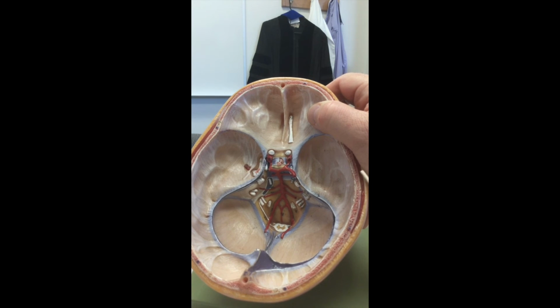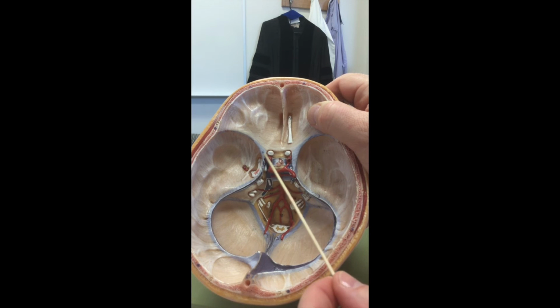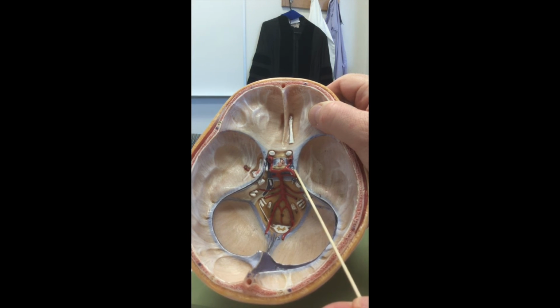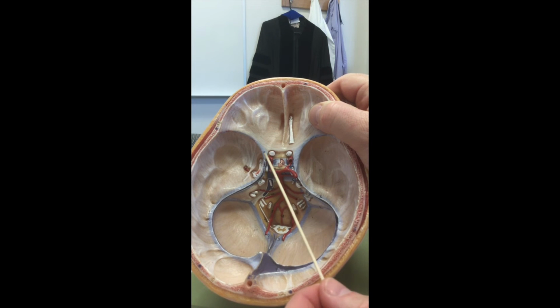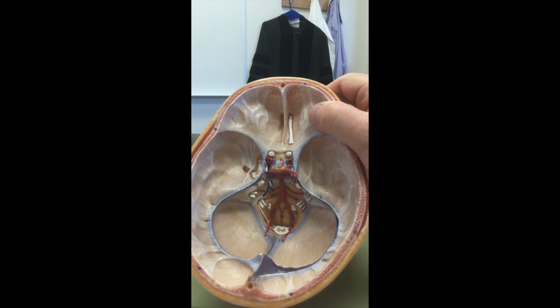I sometimes like to think of this space as being like a four-poster bed with a canopy over the top, where the posts are the anterior and posterior clinoid processes. The bed lies beneath that, and covering over the top is the canopy, which would be the diaphragma sellae.